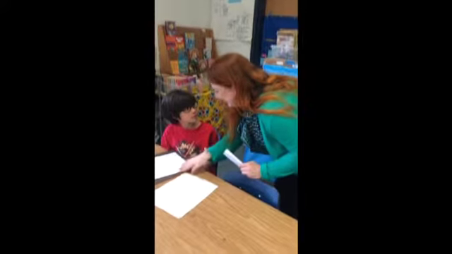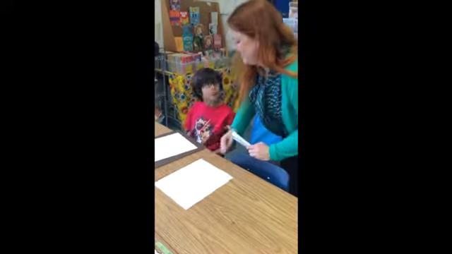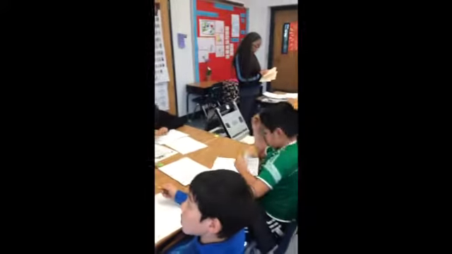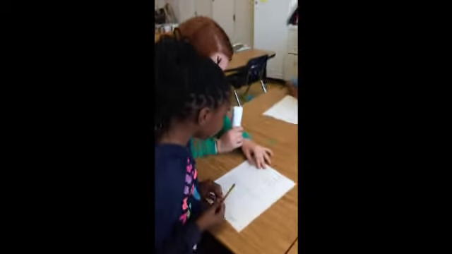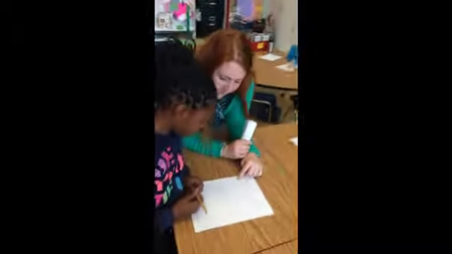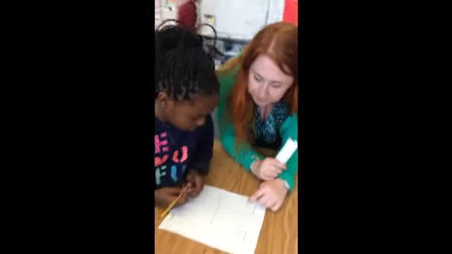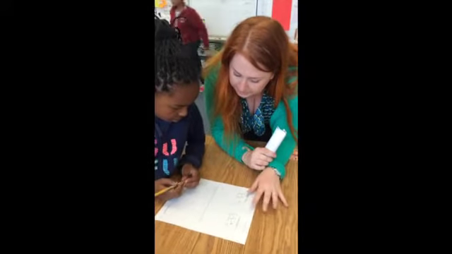Yeah, when you finish the first page, you should flip it over, right? So 3 halves, 2 halves.